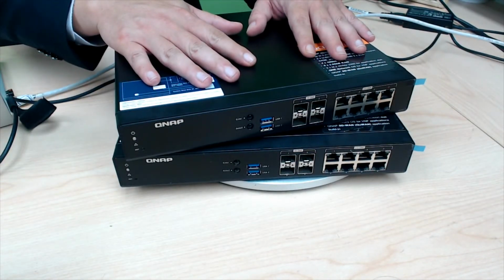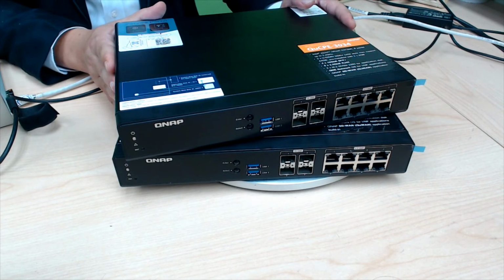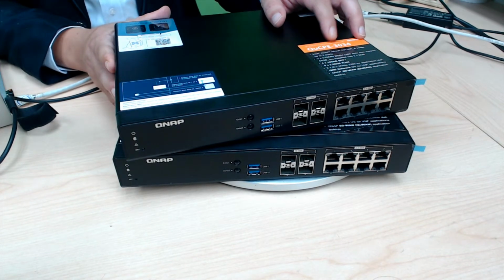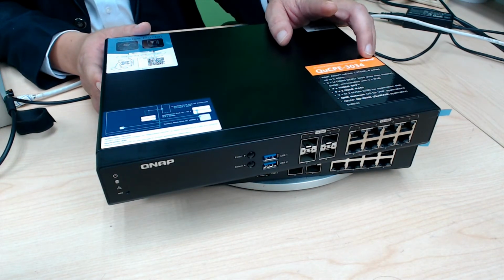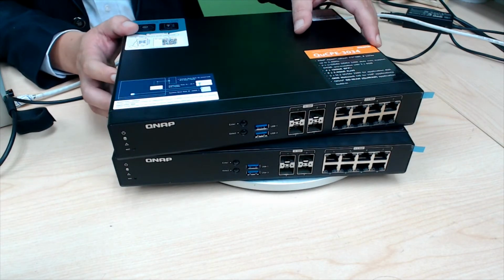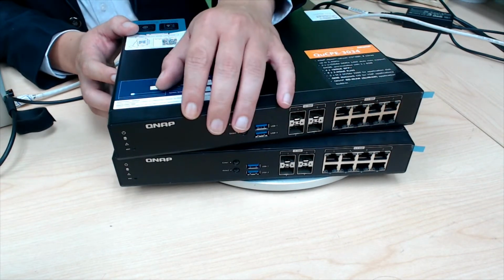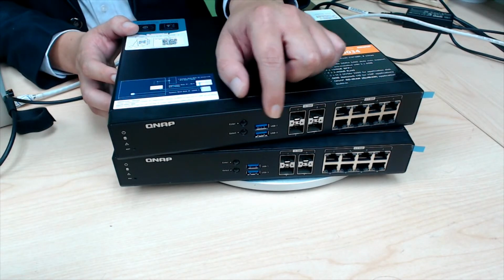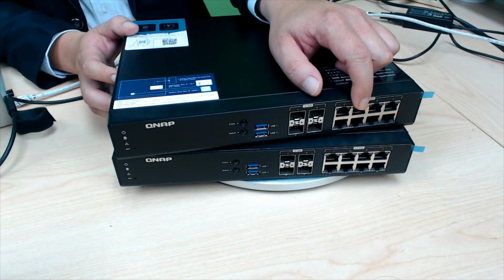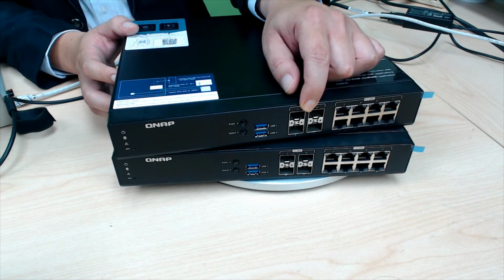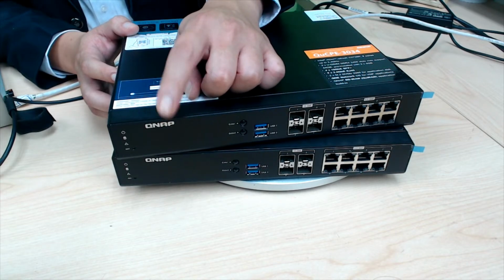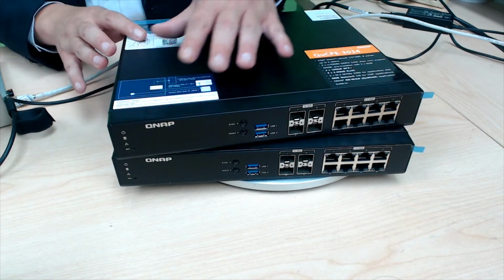And now we are taking some time to look at the physical devices that we have here. So it's the QCPE-3000 series that we call 3034. It actually comes with the 3034 and 3032, these two different models. In the front panel, we can see we support 8 of the 2.5 gigabit Ethernet and 4 of the 10 gigabit SFP plus as well. And of course, the display panel is also available in the front panel.